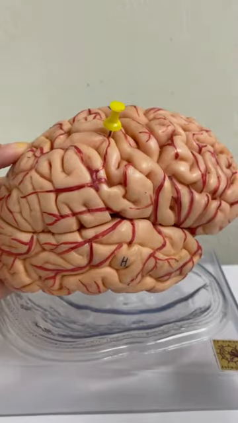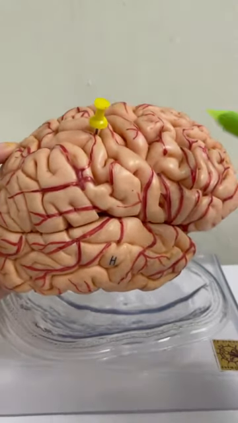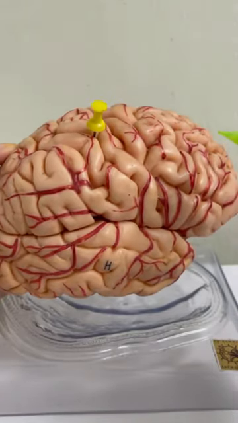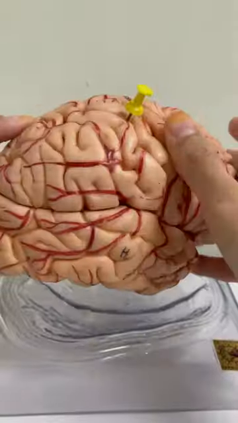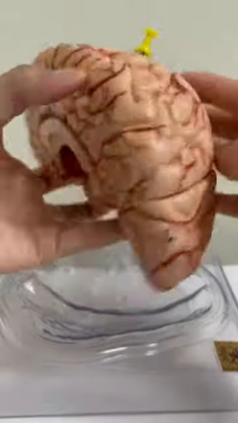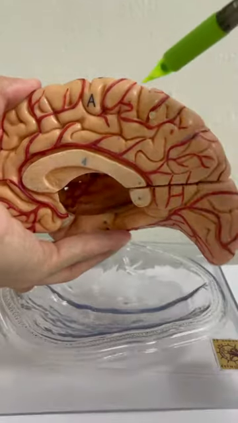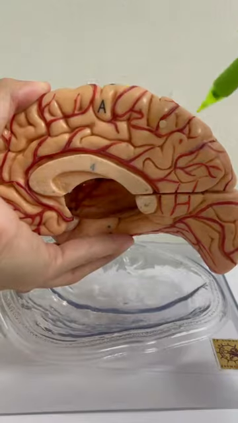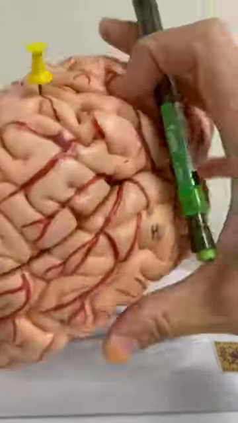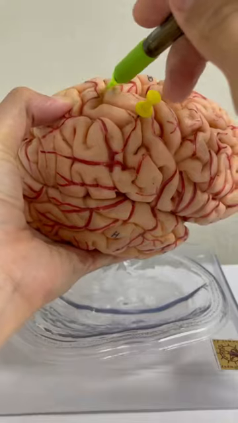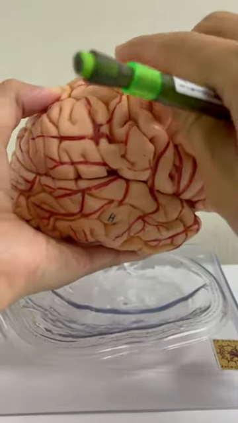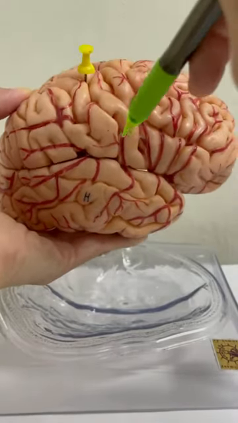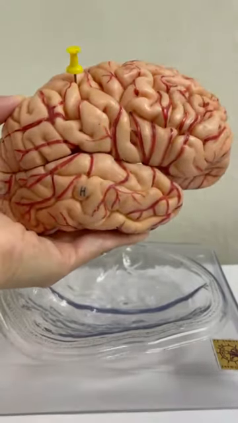Sometimes it's a little bit tricky to identify the sulci and gyri because of the convoluted structures of the gyri and sulci here. Well, let's start with the central sulcus. So let's find the central sulcus. This is the beginning of the central sulcus. It begins for a short distance at the superomedial border, and then it travels downward and forward. Okay, so this is the landmark for the central sulcus. It travels downward and forward towards the lateral sulcus.